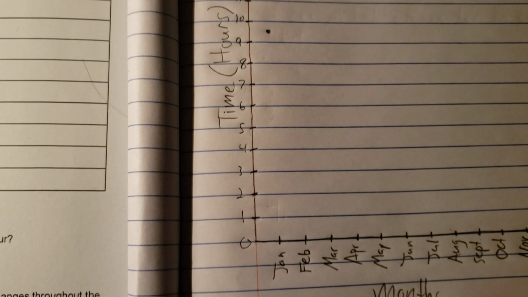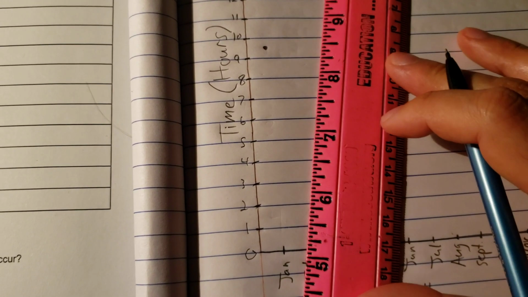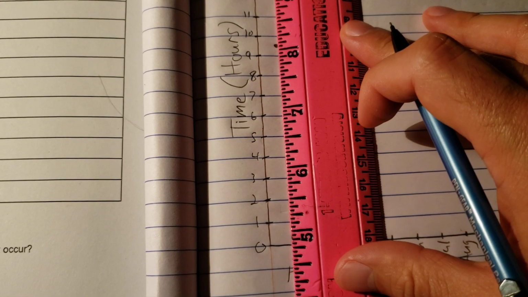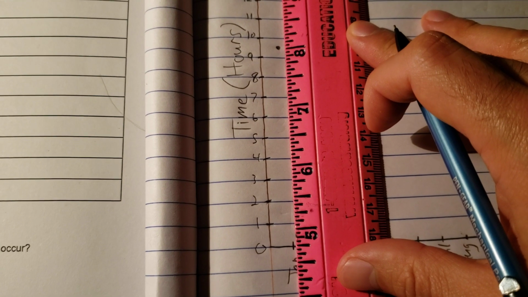I'm doing this with one hand, so mine won't be perfect like yours will be. You can use a straight edge and line up your points really nicely. I did all right. Look at that. Oh, kind of.